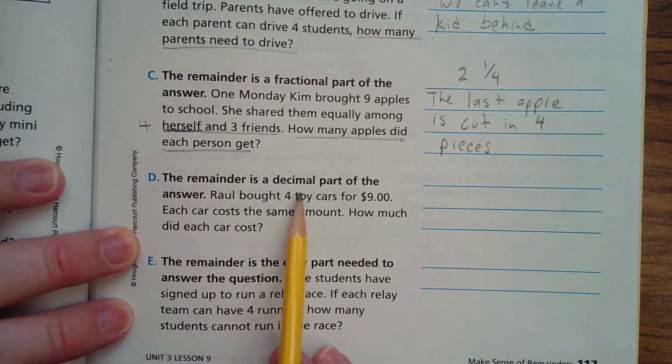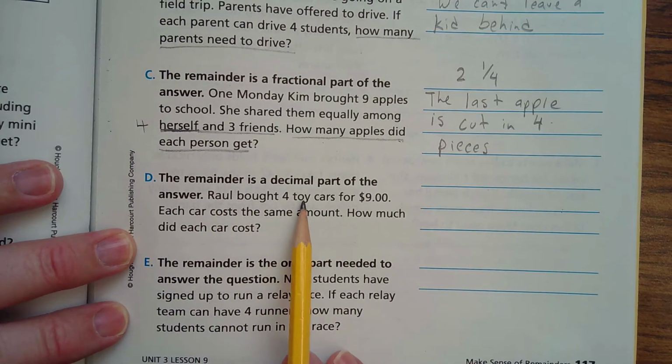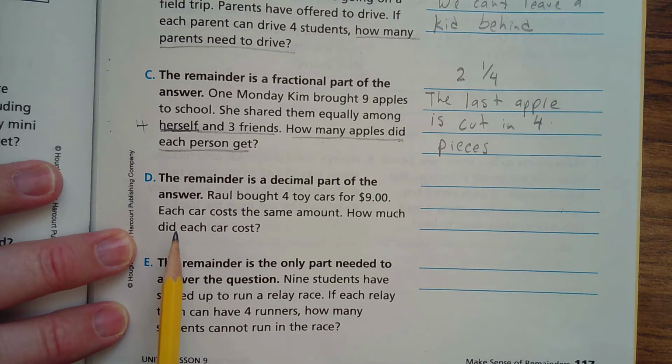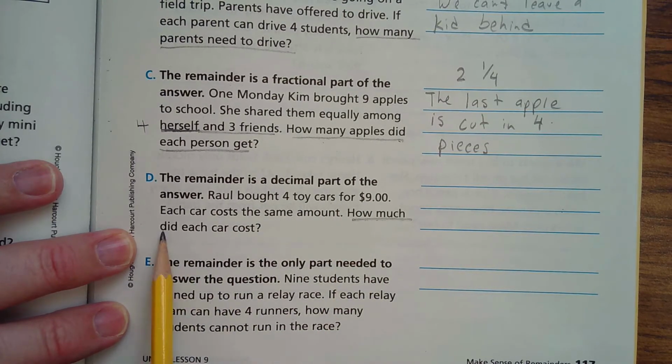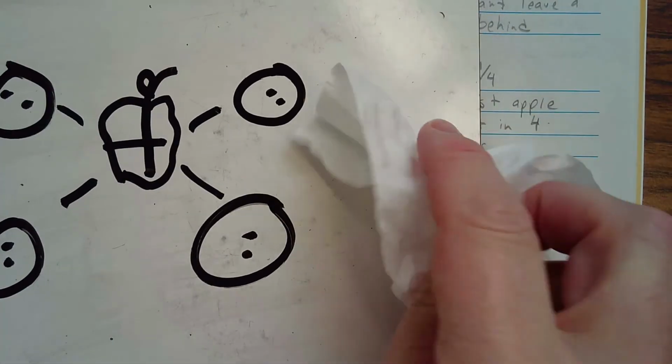The remainder is a decimal part of the answer. So Raul bought 4 toy cars for $9. Each car cost the same amount. How much did each car cost? Again, he bought them in Portland, no sales tax. He just gave them $9 and they gave him the 4 cars.